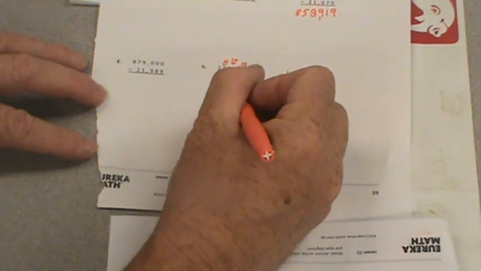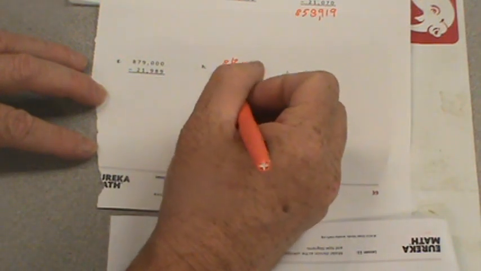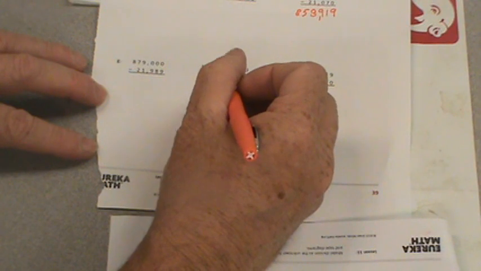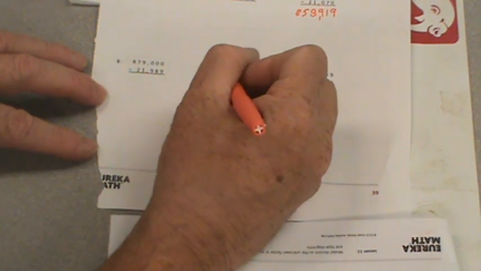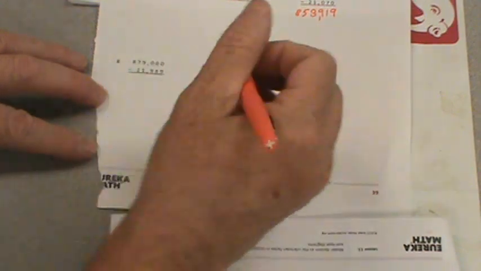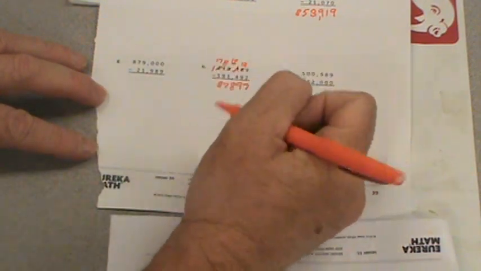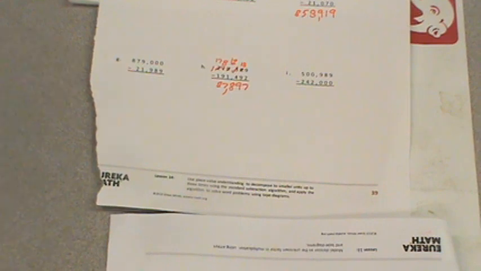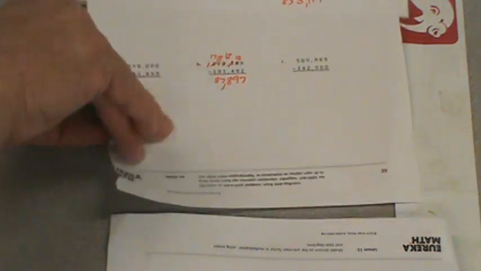12 minus 4 is 8. 8 minus 1 is 7. I can't take 9 10,000s away from 7 10,000s, so I'm going to borrow 10 10,000s. That'll be a 17. 17 minus 9 is 8. 1 minus 1 is 0. Put in my comma and we're all set. So go ahead and take your homework and put it in the old homework drawer. Pause the tape and we'll keep on moving on.